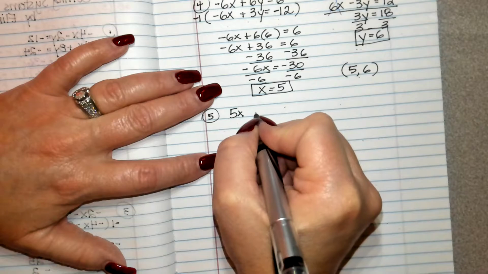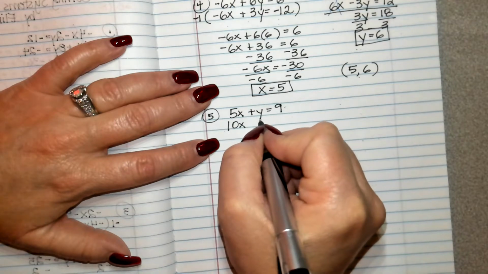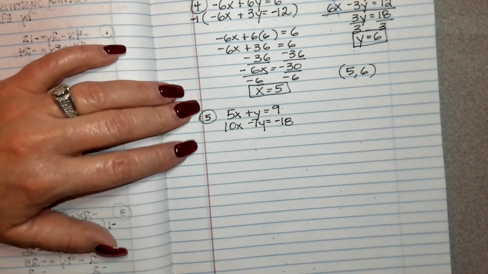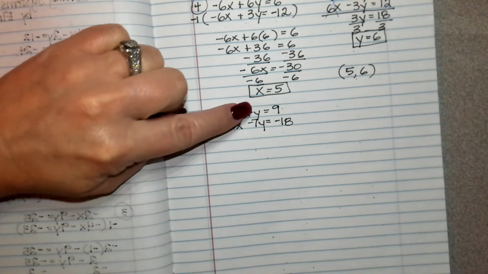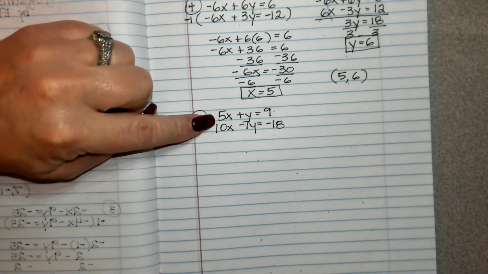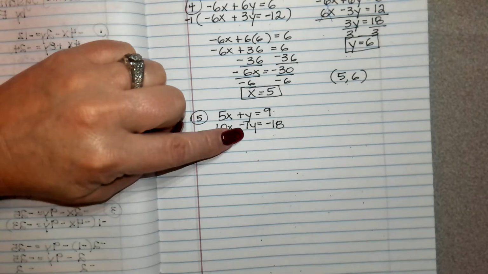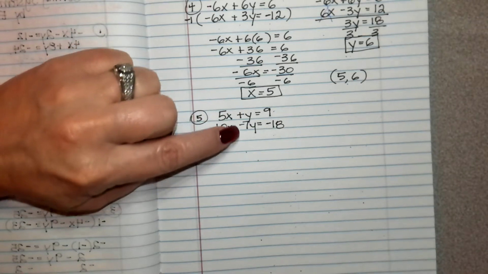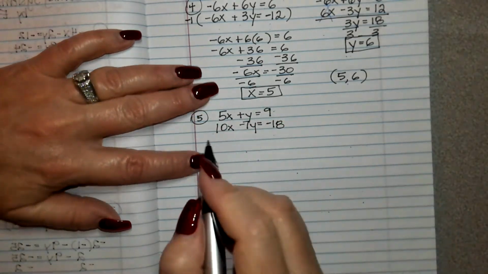5x plus y equals 9, and 10x minus 7y equals negative 18. So I see my x's are with my x's and my y's are with my y's, numbers with numbers, but I don't see any numbers that are the same. So what I'm going to look for next is, do I have any opposite signs? Well, you see how these first two are both positive, but these second two, one's positive, one's negative. So this is a positive 1 and a negative 7. So what would I have to do to a positive 1 to make it turn into a negative 7, or make it turn into a 7 so I could eliminate it? I would just multiply everything by 7.